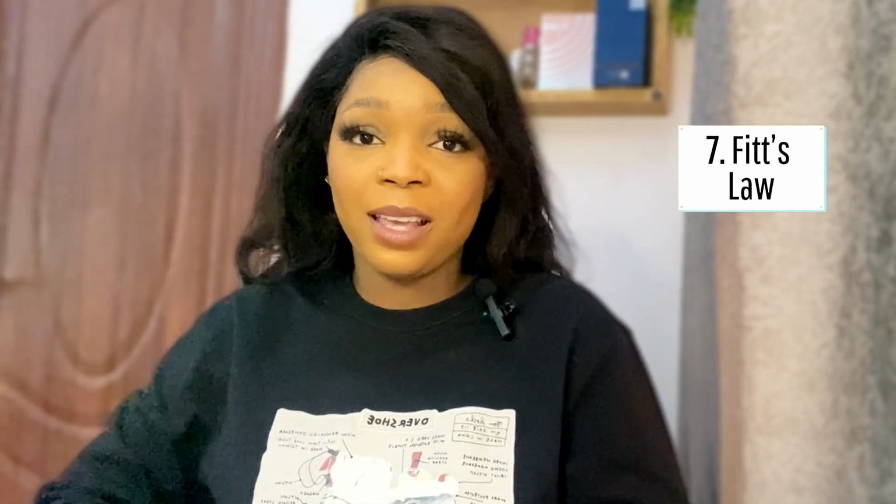Our seventh principle for today is the Fitts law. The Fitts law simply states that the time required to get to a target area is a function of the distance of the target and the size of the target. It just simply means that the bigger and closer a target is, the easier and faster it is to reach. In UX design, it is suggested that designers should create user controls and interfaces that are faster and easier to access.